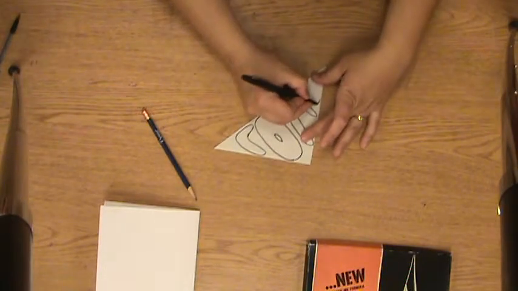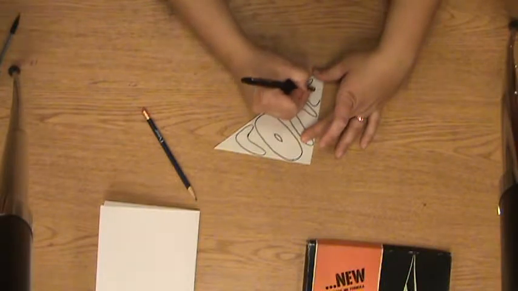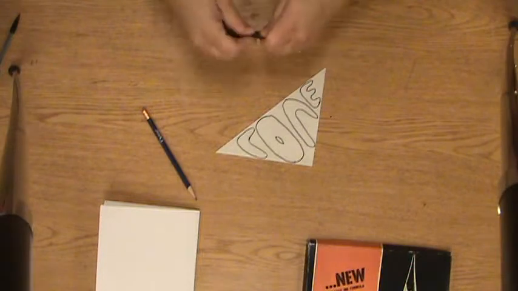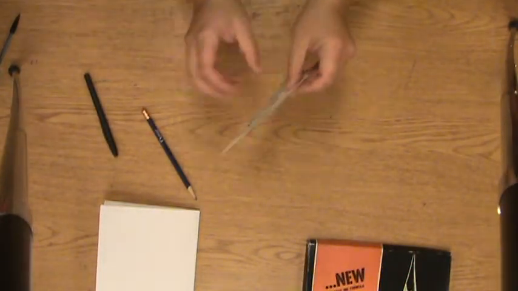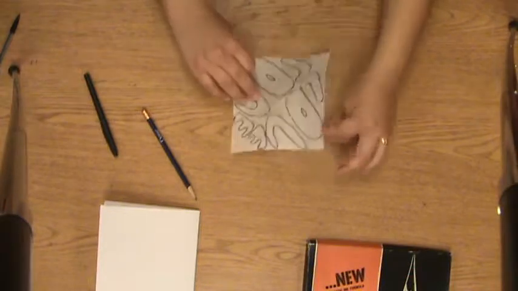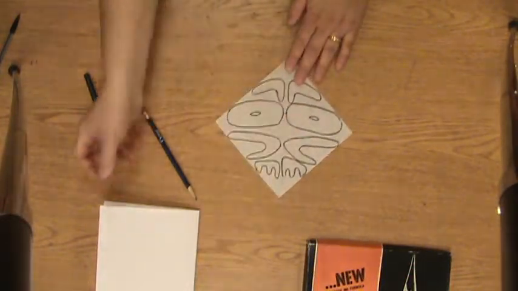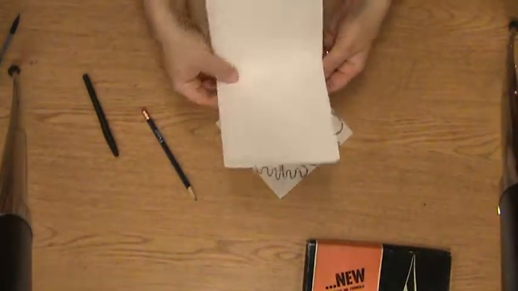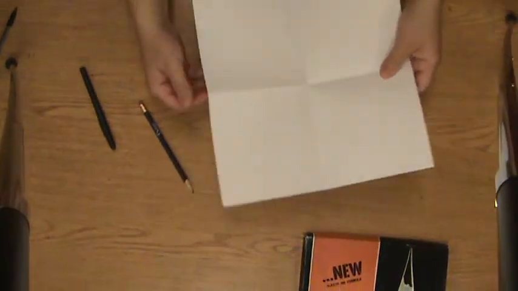Now the words that you can pick out, if you want to do love, you can, but that's not very creative since that's my example. I want you to come up with a word that is meaningful to you. Now when you open this up, you're going to have your original word and a translated image of that word. Then you're going to get a 12 by 12 piece of paper and fold it in half and then half again, and that's going to create 4 sections.